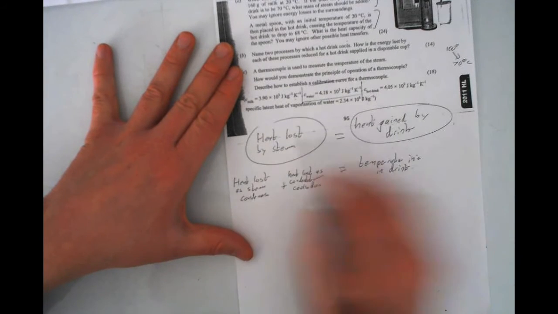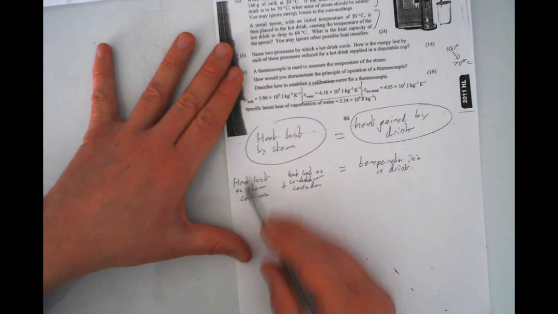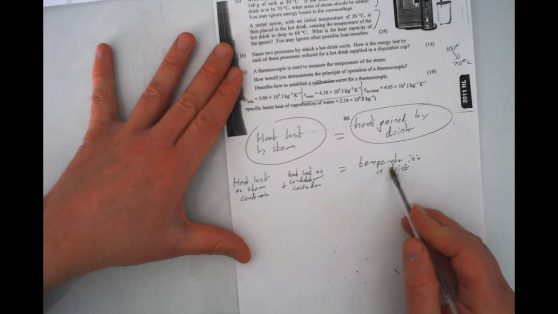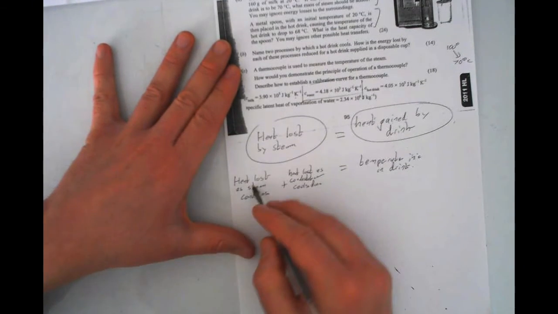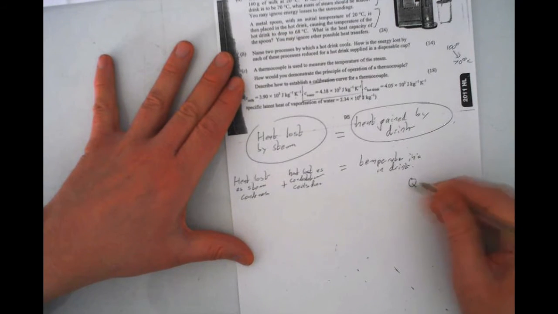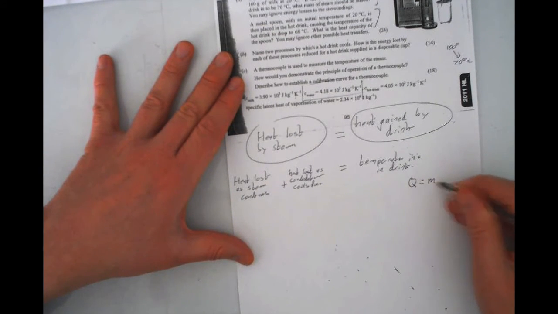Let's go back to the heat lost by the steam is equal to the heat gained by the drink. So the heat lost as the steam condenses plus the heat lost as it cools down is equal to the heat given to raise the temperature of the drink. So heat lost by steam as it condenses, we're going to use the first of our two equations. In that case, the heat lost as it condenses is the mass times the latent heat.